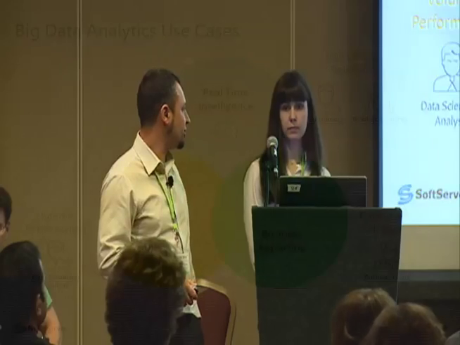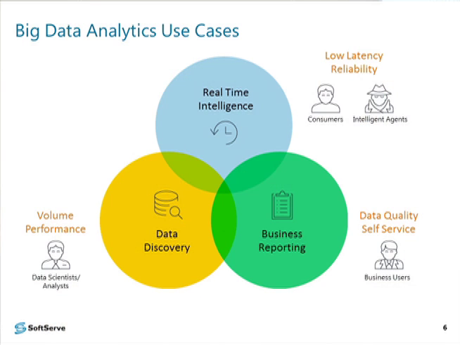The short business pattern is business reporting, and this is more of a traditional thing, but at the same time it is based on big data, on refined data from multiple sources. And the challenges here are data quality and self-service for business users, such as ad hoc reporting, for example.